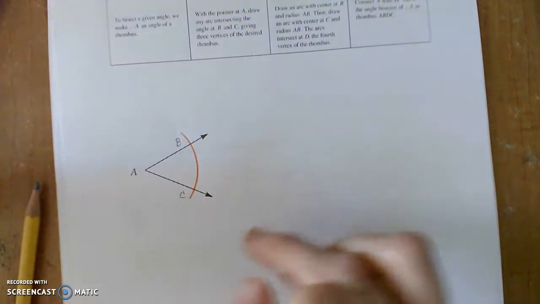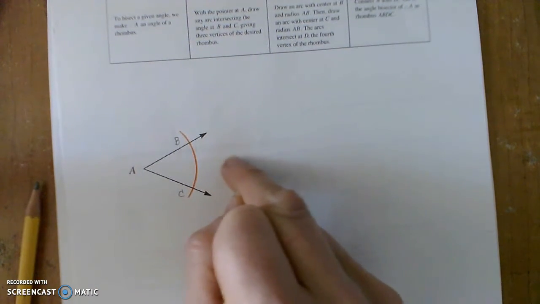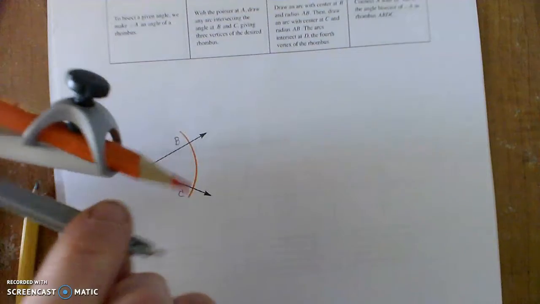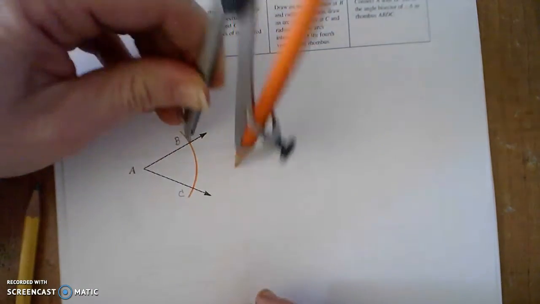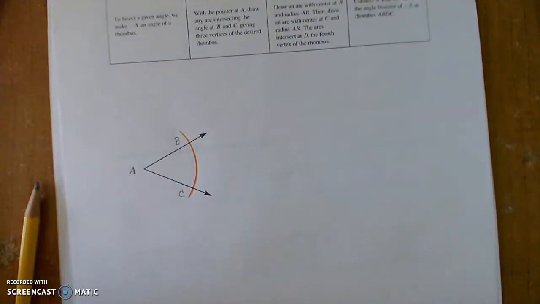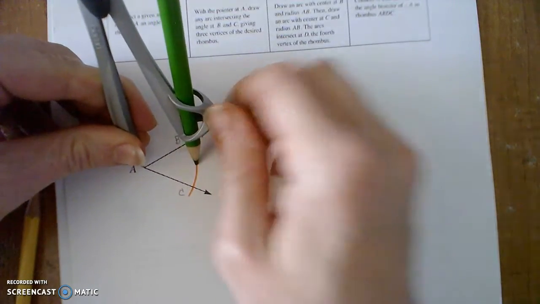And now I need to find the fourth vertex. So this is 3 vertices. The fourth vertex will be somewhere out here. So use that same distance. Set the compass at B, and let me use a different color. Make sure that I didn't change my compass arms at all.